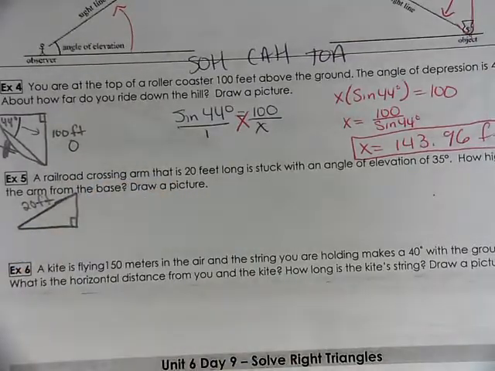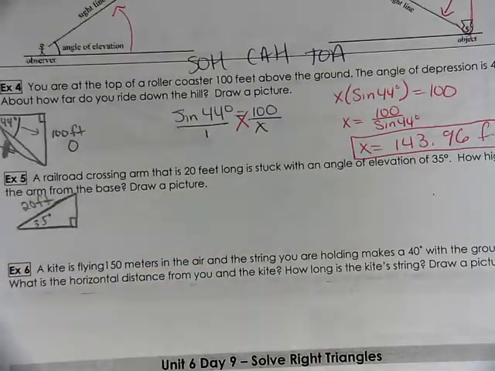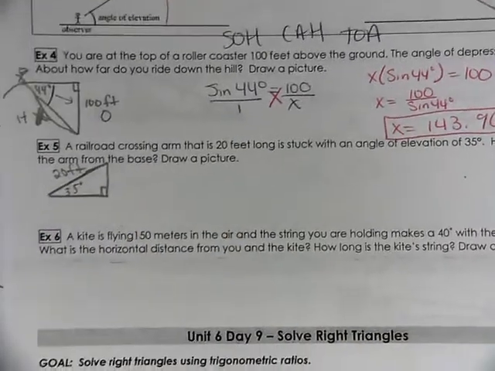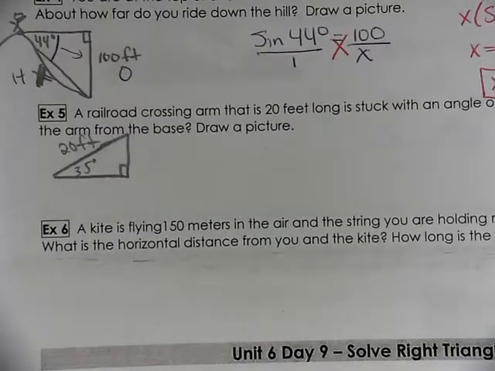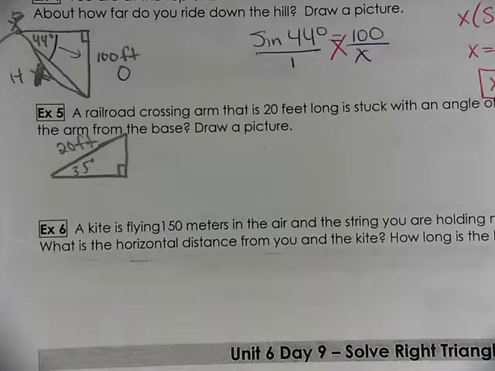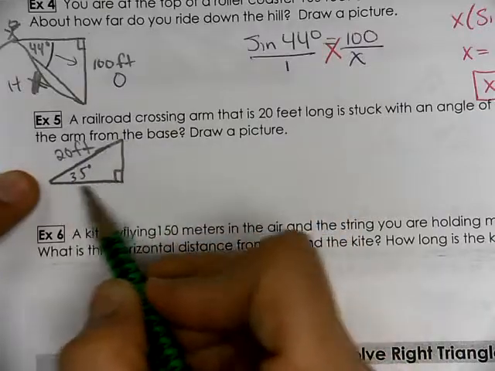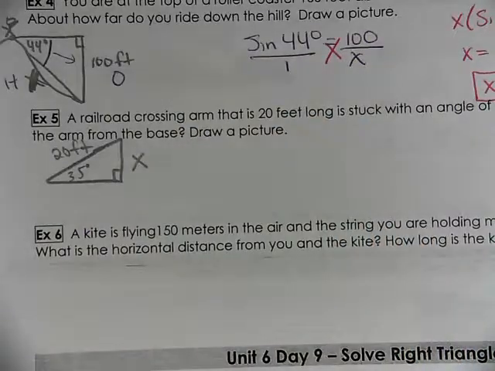Create yourself a right triangle. The angle of elevation there is 35 degrees. So it's stuck. How high is the arm from the base? This is the arm part, this is the base part. We're trying to figure out this guy here. How high is it?